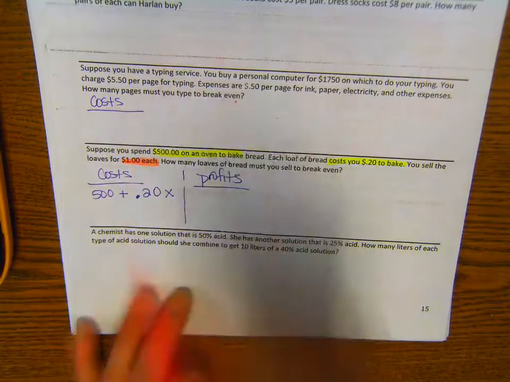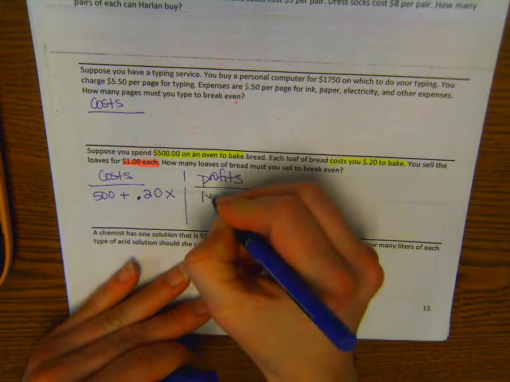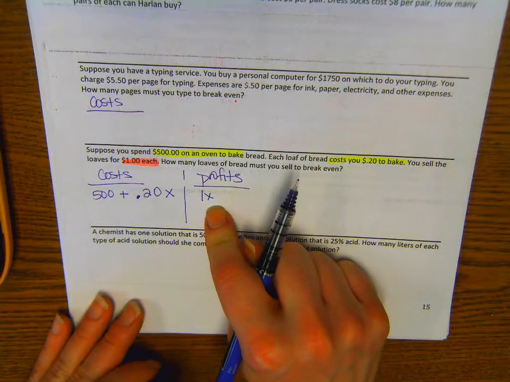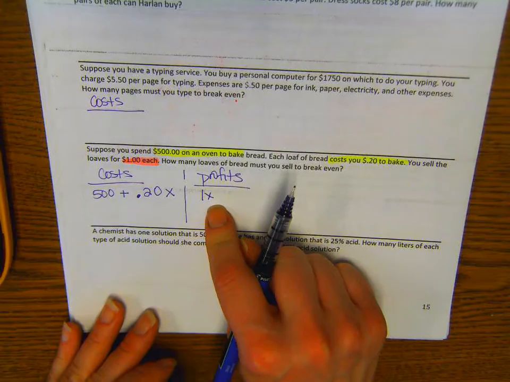Yeah. So, $1 each. So how would I write that? How would I write $1 each? 1x. 1x, okay. And if I wanted to, I could write P of x equals 1x.